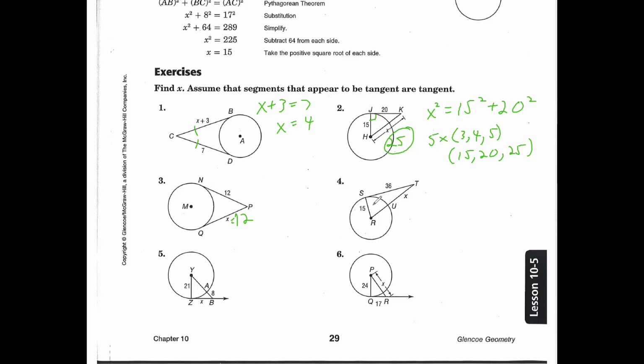On number 4, 4 is a lot like number 2. We have, again, a right triangle. Now, they put x only on this piece, going from U to T. But before we can find that piece, we're going to have to look at this as a whole. So I'm going to call it C right now, because that entire side would be the hypotenuse of a right triangle. So again, we can use Pythagorean theorem to find that missing side. C squared equals 15 squared plus 36 squared.